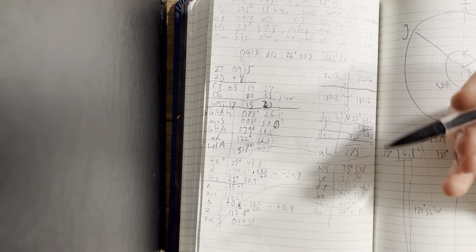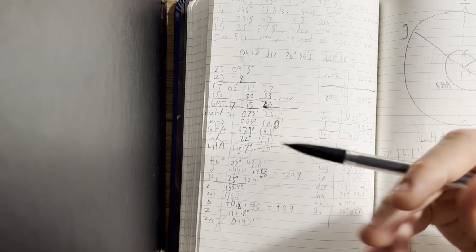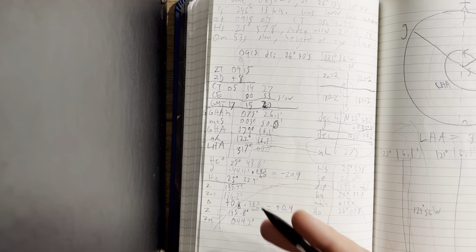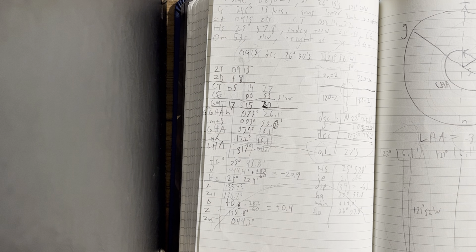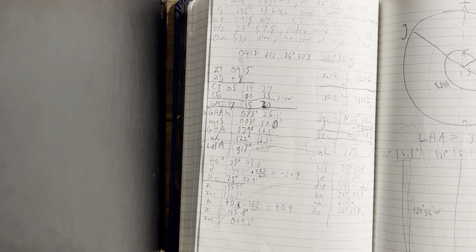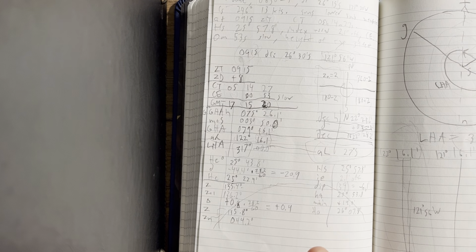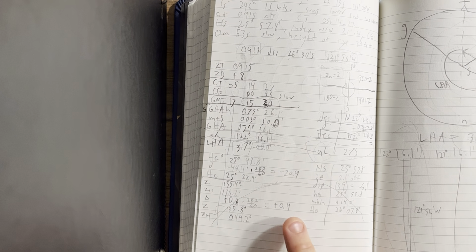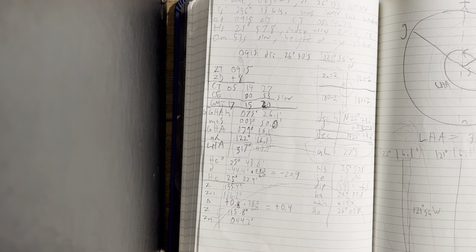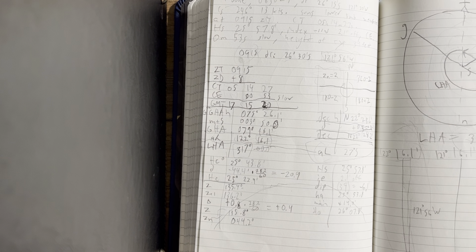So if the two of these are different by a lot, you could have messed up, or it's possible that your assumed position is pretty far away from your actual position, which would cause this difference to be relatively high. If it's ever more than a degree, that's a problem and you probably did something wrong. But this is only like 40 minutes apart from one another, which is suspicious, but not a guarantee that you're wrong.